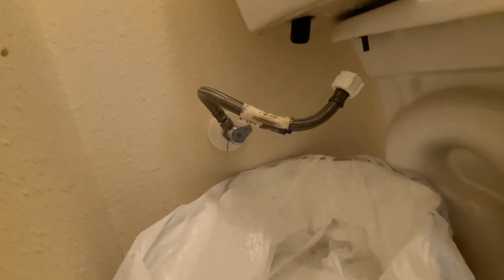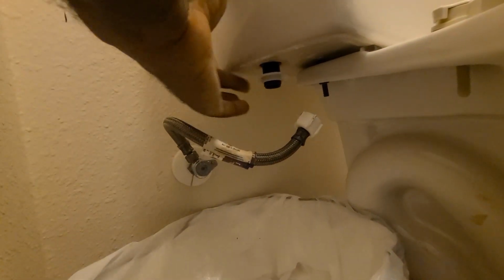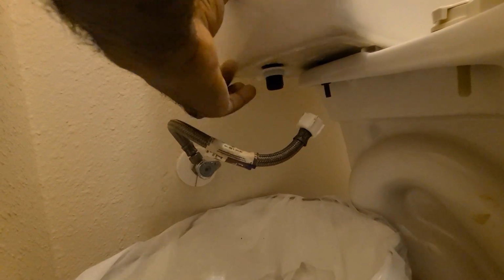Okay, I'm going to need both hands, so at least start this. This lock nut has wings on it, so it's easier to grasp and tighten. So you want to do it hand tight, but tight enough so that it doesn't leak. Okay.